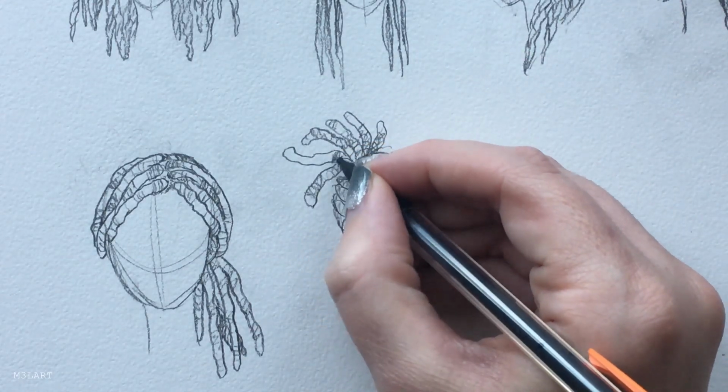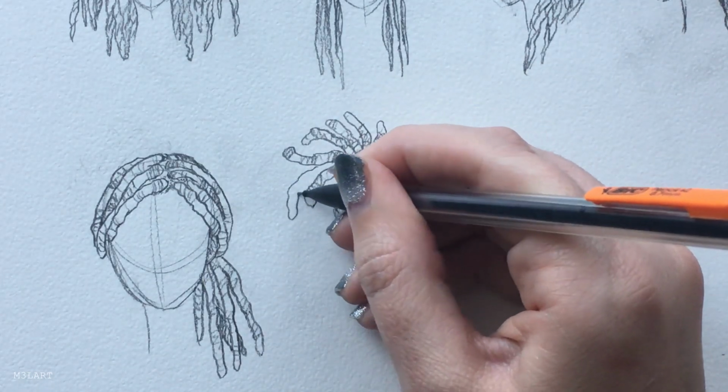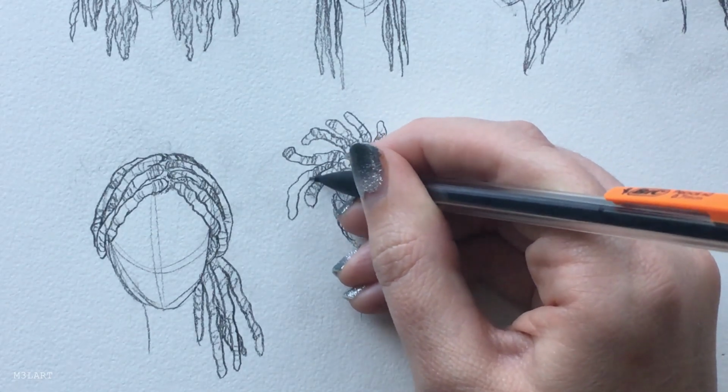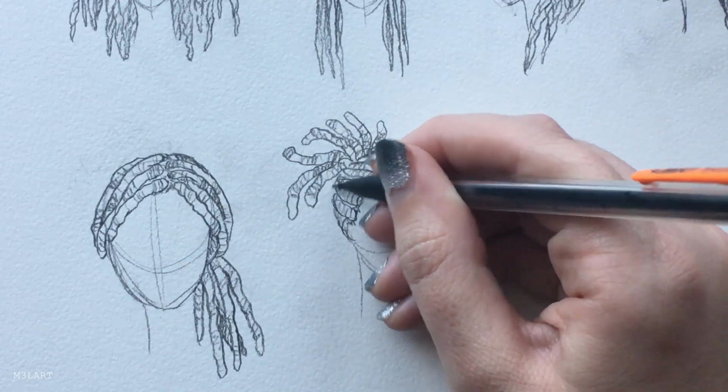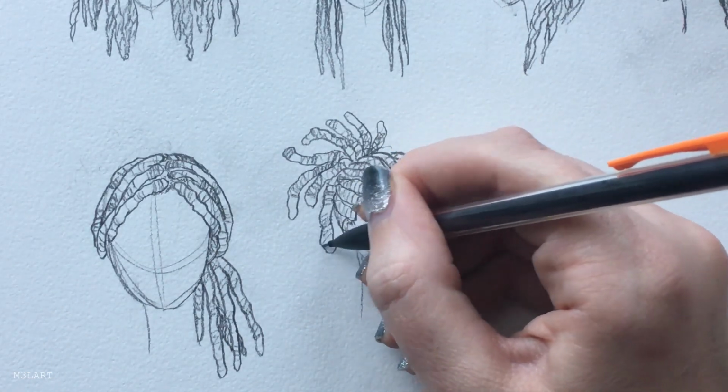Here's another example of what I mean about locks not necessarily following gravity. If you look up photos, you'll see a lot of differences in the weight of the hair and what it does, usually depending on the thickness and length and things like that.